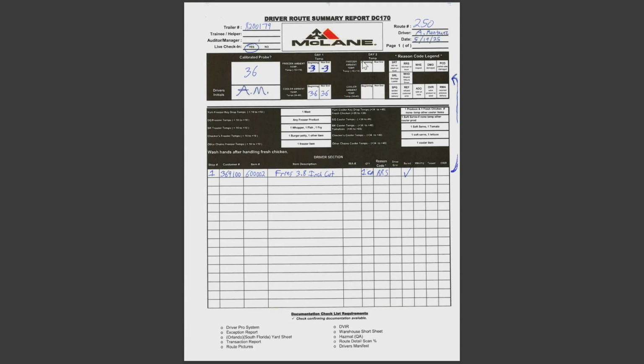And if you have a double day route, because some routes are overnight routes, in the sense that one day you do half the route, and then the second day you do the second half of the route, whatever you do for day one, you put for day two. And be as specific as possible when you bring something back. Stop number, customer number, item description, WA number if necessary, quantity, reason code, driver error, buried, RMAPU, toss, and over for overage. And this right here is the checklist requirements.